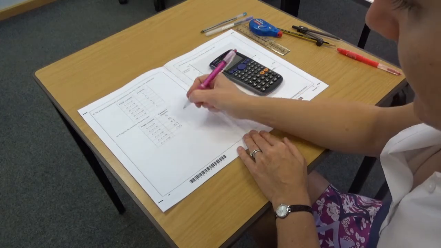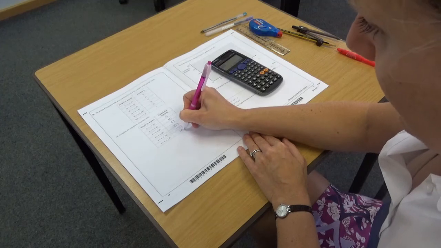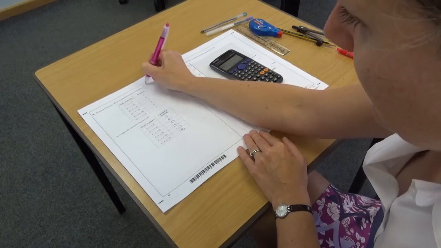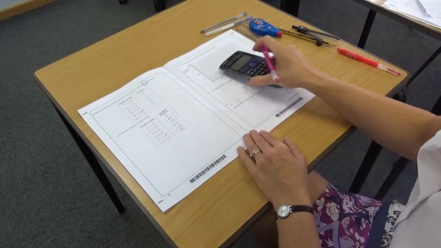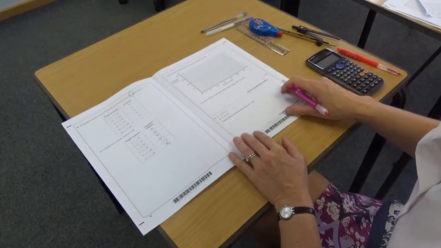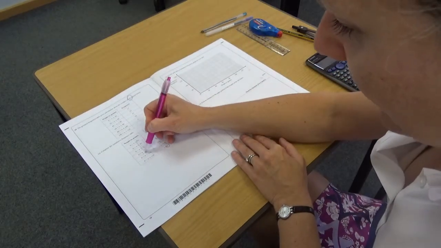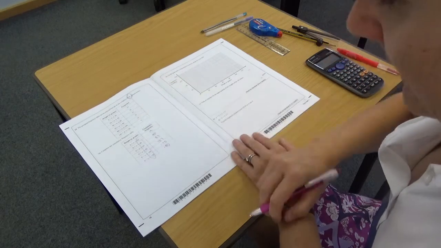175. Add on the extra 5 is 180, which is the same as the total in the question. So we did our adding up right. Then we're going to plot them at the upper value of each group.